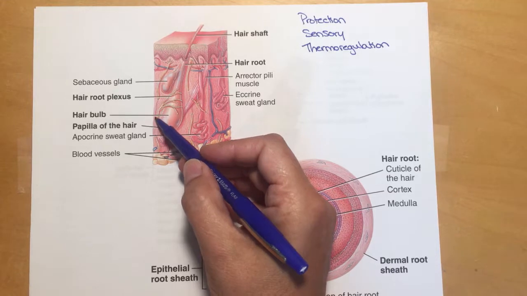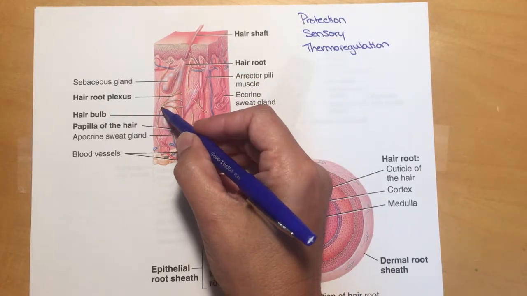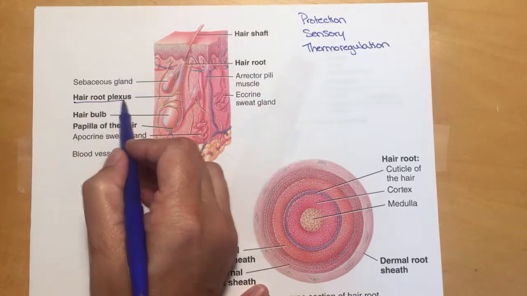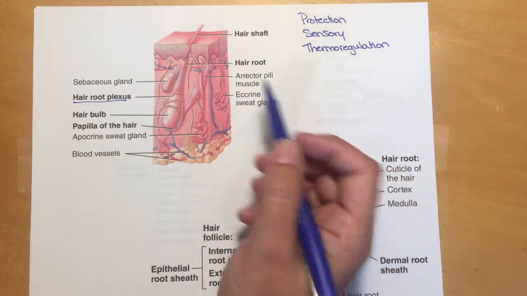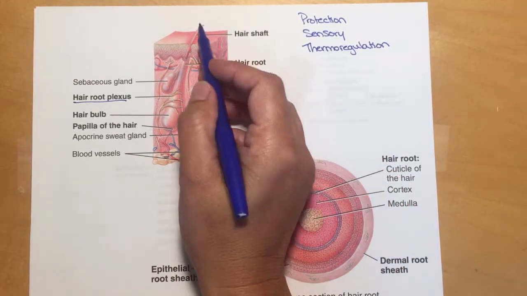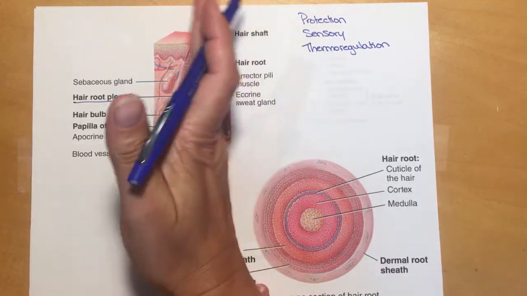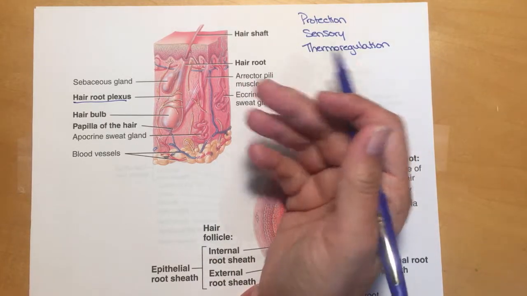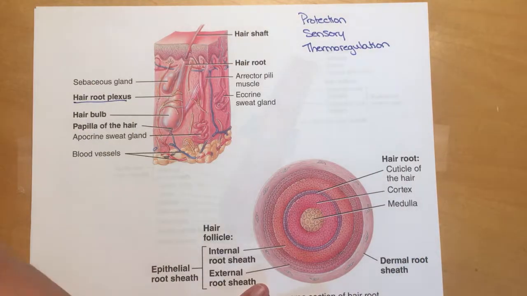Remember, we talked about the sensory receptors that are in the dermis, and you can see here that you actually have something called a hair root plexus that is wrapping around the root of the hair. As things touch or move the hair, you can feel that because as the hair vibrates, these hair root plexuses are picking up those vibrations and sending those sensations up to your central nervous system.